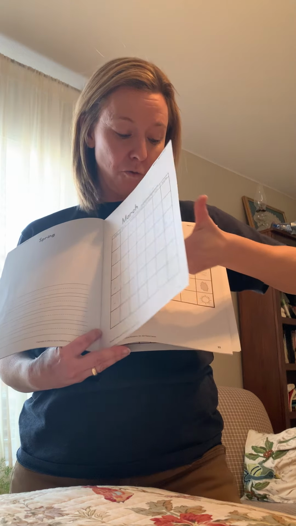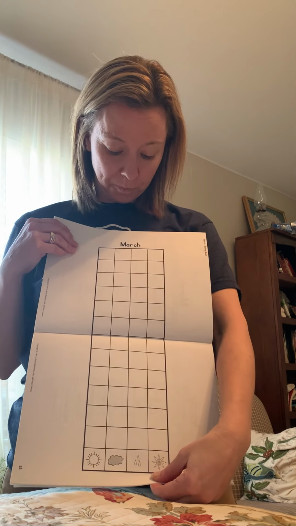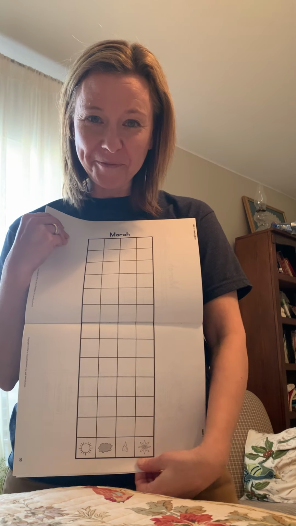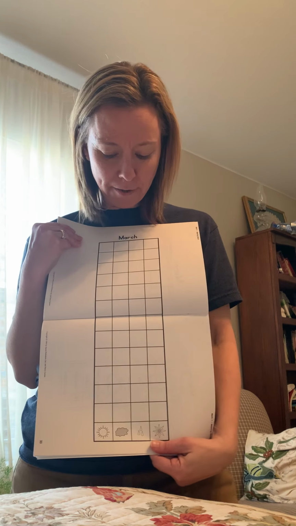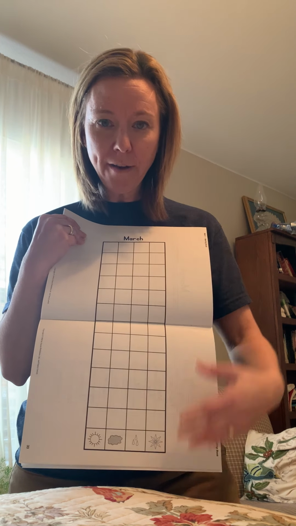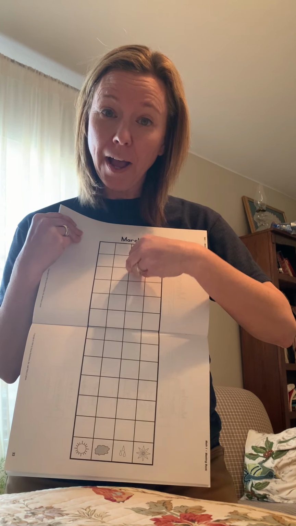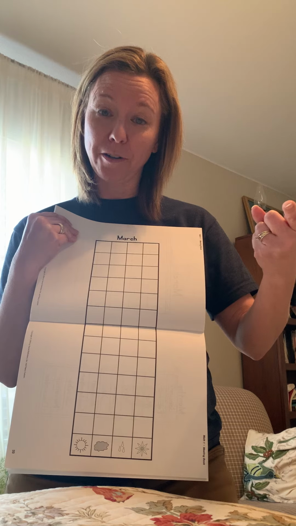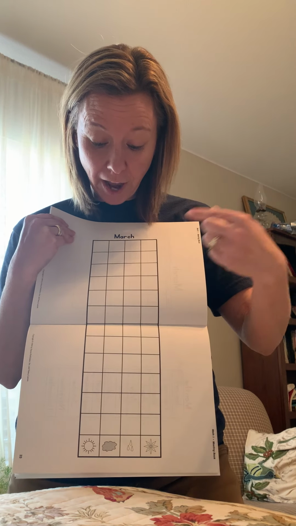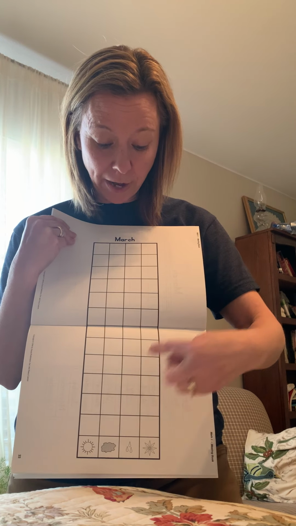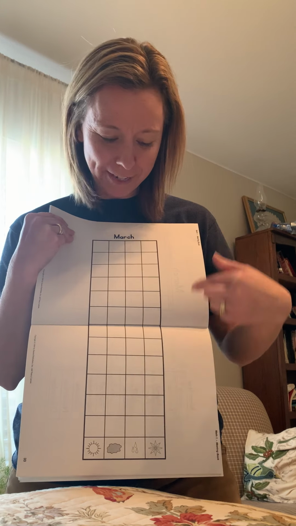Okay, everybody go to your weather graph. And let's look at the weather. Look out the window. What does it look like today? Is it sunny? Is it rainy? Is it snowing? Can't imagine. Okay, so go ahead and fill in. This is your last day. And do me a favor and count up. How many rainy days did you have in March? How many cloudy days did you have in March? How many sunny, cloudy, rainy, and how many snowy days did you have in March? I don't think we had any snowy days in March.